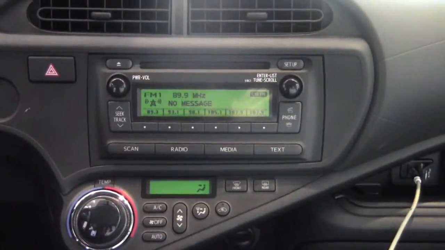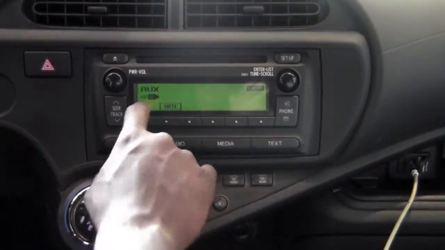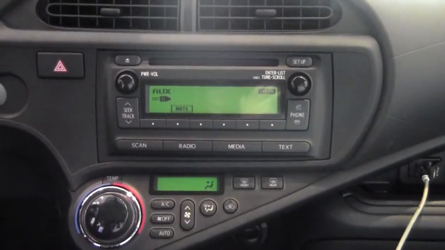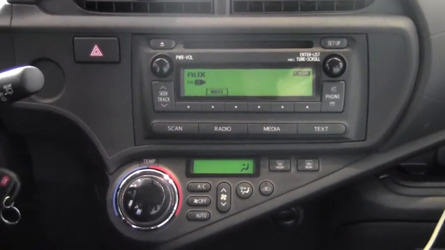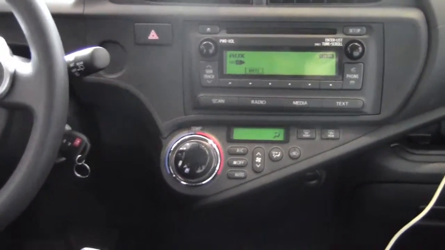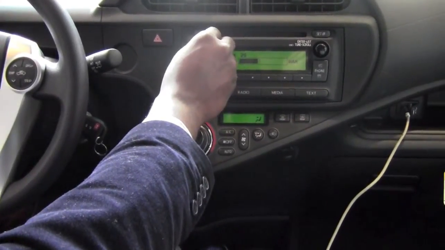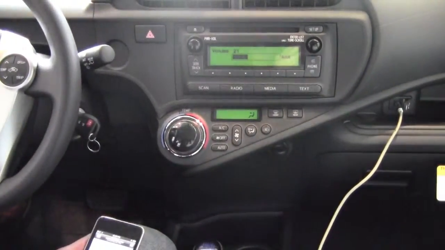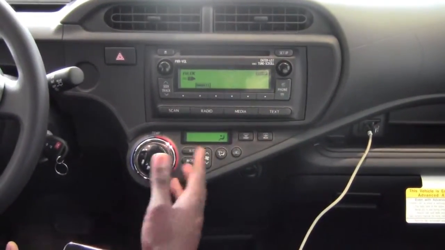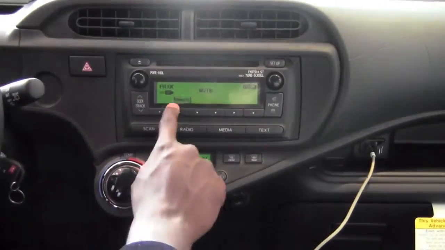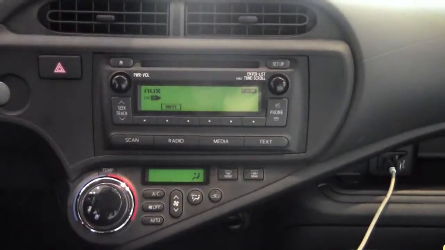Once you have your device properly plugged in using the auxiliary port, we're going to go ahead and hit media, and it brings us now to the auxiliary port. Now from here you start the music already on your device and hit play on your device, and it's going to transfer that sound directly through the car speakers. The only thing we can do on this unit here is push mute when we want to have it quiet for a second, and unmute it. But all the music is transferred directly to the head unit.